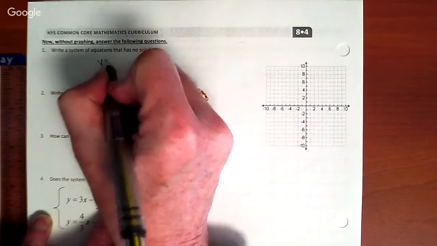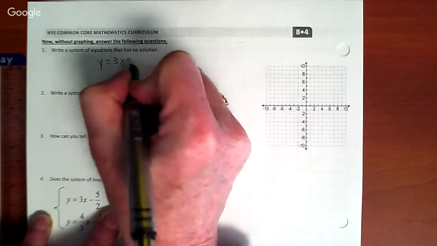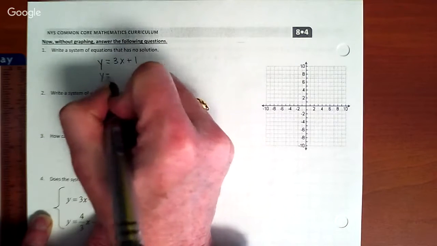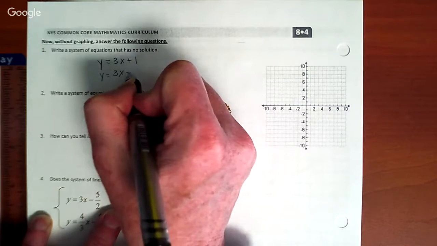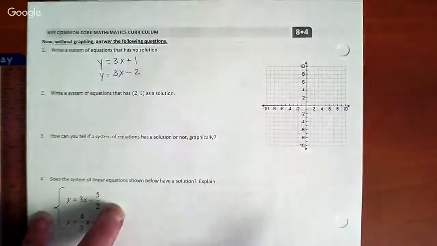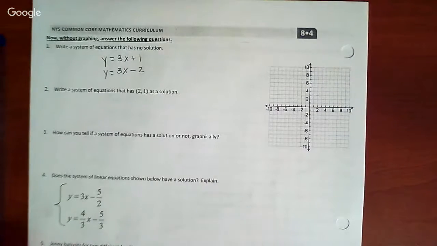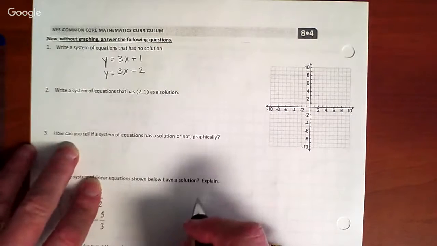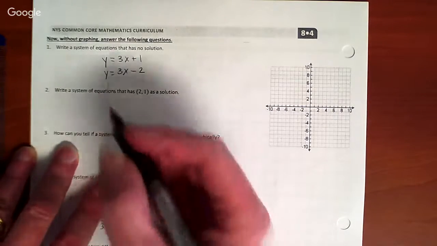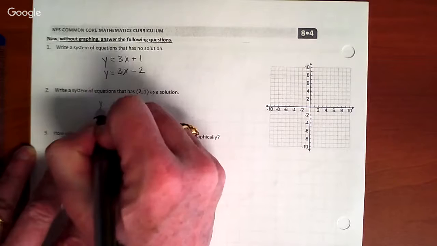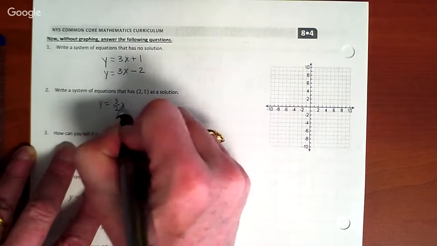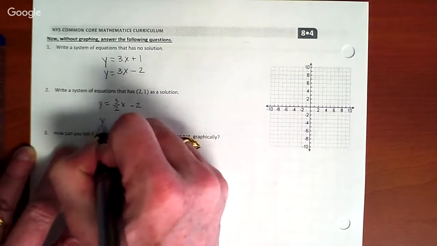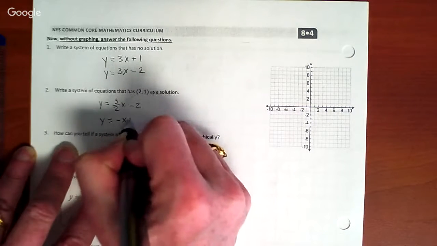Well, y equals 3x plus 1, y equals 3x minus 2. It says write a system of equations that has (2, 1) as a solution. So how about y equals 3/2x minus 2, y equals minus x plus 3.